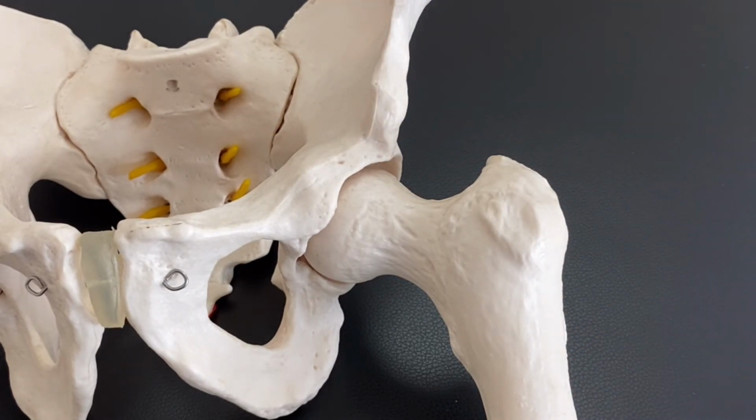Understanding these muscles and movements is very, very important, okay? I hope this video helps your understanding of anatomy.